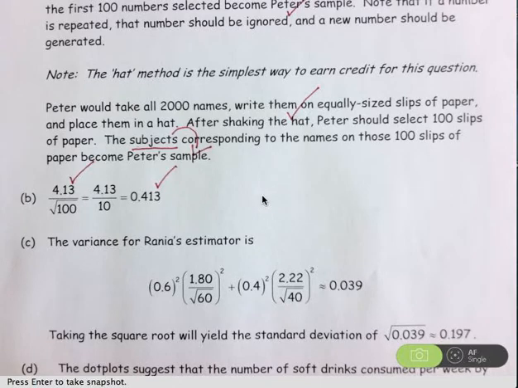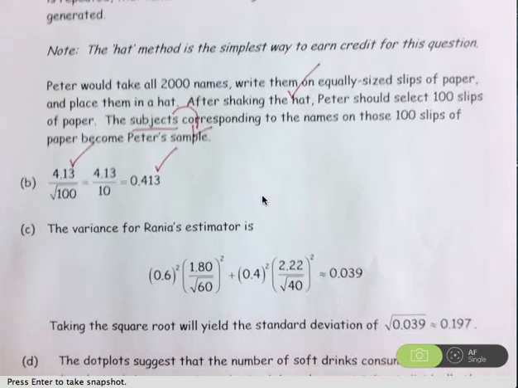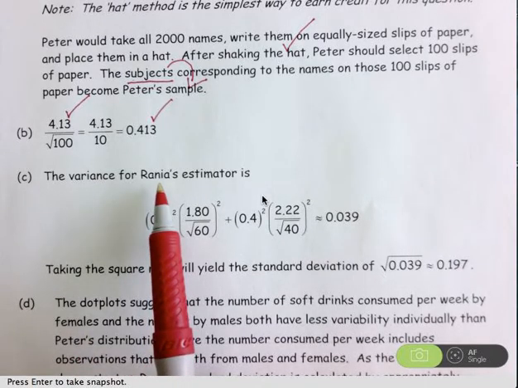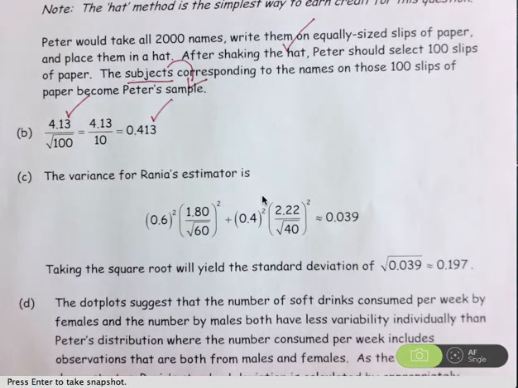So that's part B. Part C of the question then, there are 3 things that are required for an essentially correct answer. And I really like this question because it's a good reminder at this point of what we combine. Guys, if you want to think about Raina's estimator, her estimator for the standard deviation, understand she used a stratified sample, so we have to combine the female estimate and the male estimate.